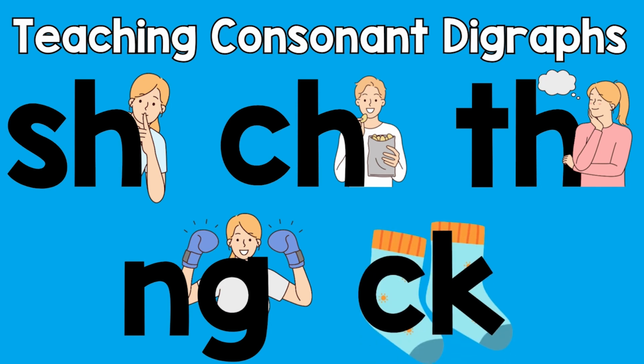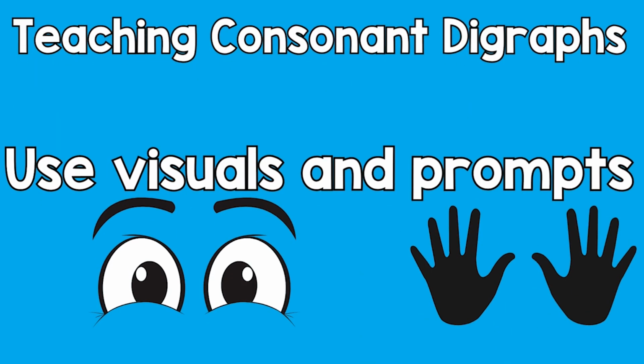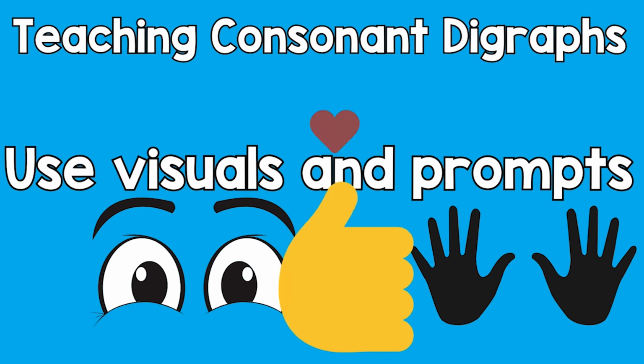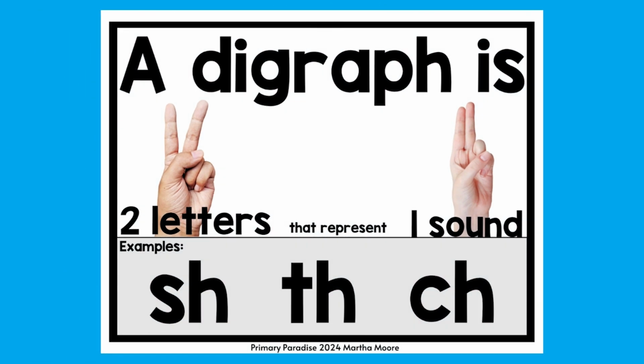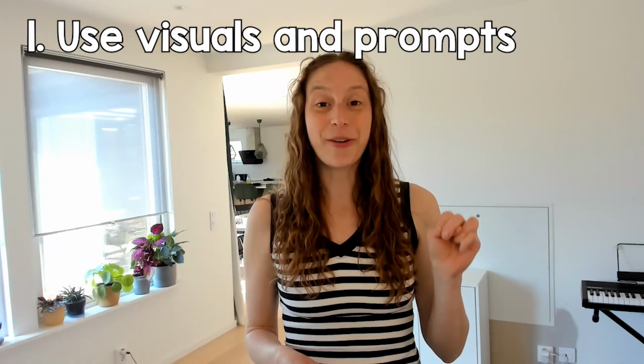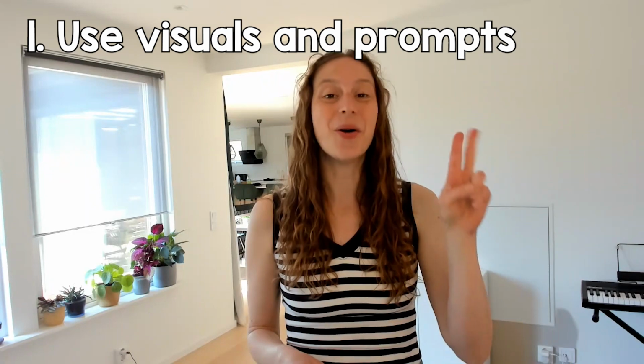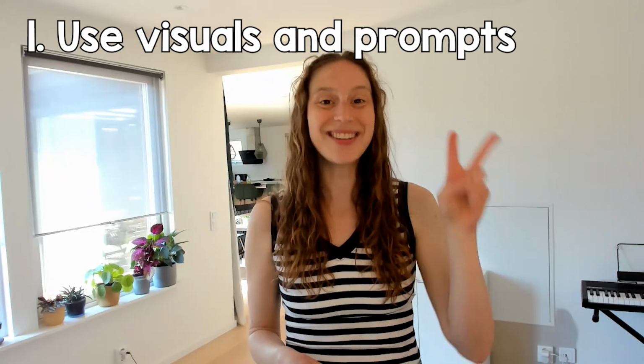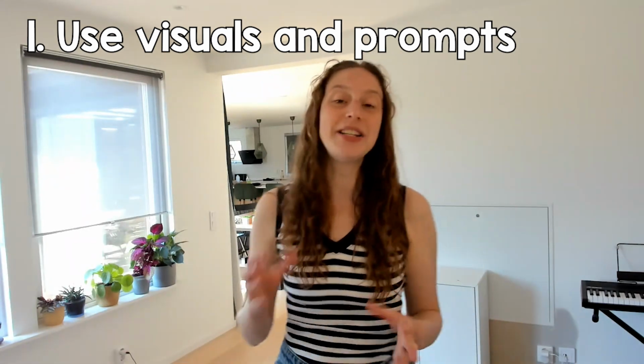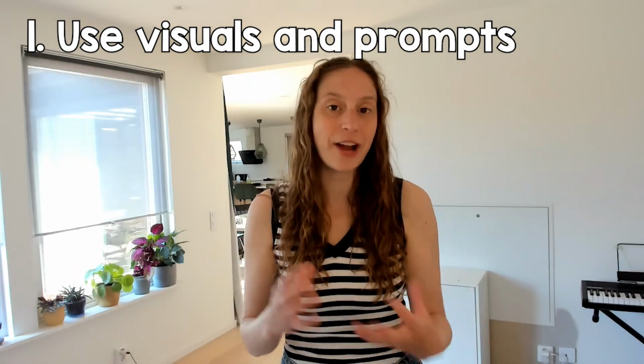Number 1, use visuals and prompts. If this isn't your first time watching Phonics Rules for Teachers, you will know that I love a good hand motion, and I love a good rhyme, and I love a good song. First, I use this visual to help students remember that a digraph is two letters that represent one sound. We say, a digraph is two letters, one sound. I also like to use specific prompts for each digraph as I teach it.